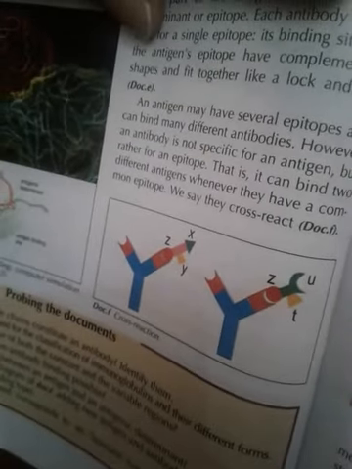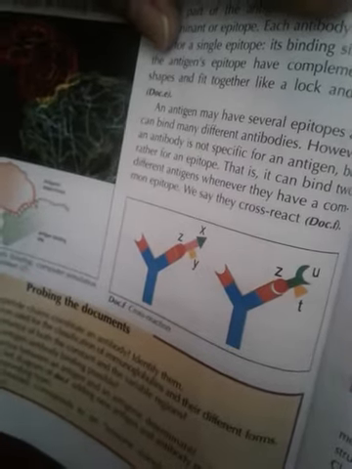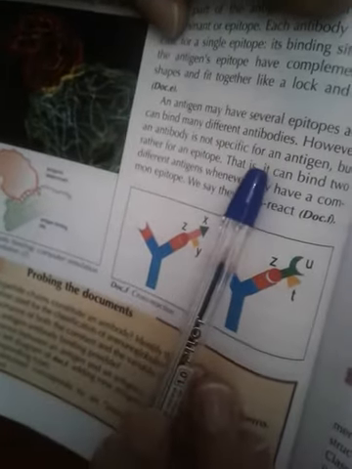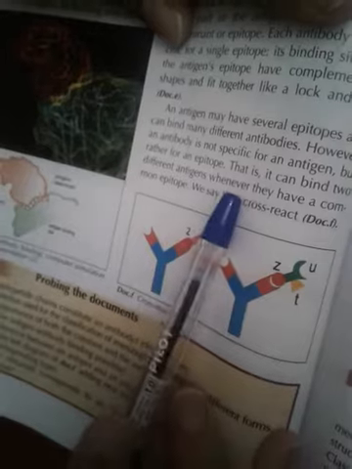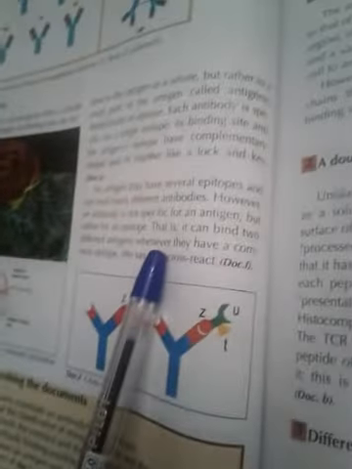Now this is what's really important, the cross reaction, which tells you that an antigen may have several epitopes and can bind many different antibodies. However, an antibody is not specific for an antigen, but rather for an epitope. So one antibody will bind to one epitope, not to one antigen. So if I have several antigens having the same epitope, I could create only one antibody to it. And this is the cross reaction.